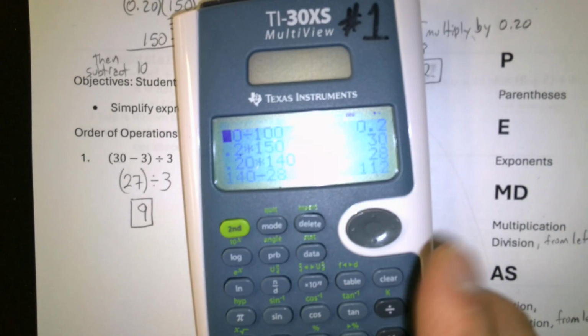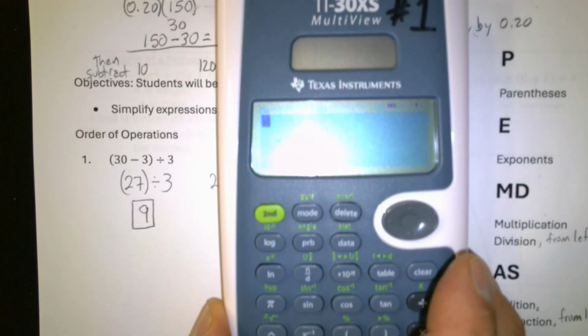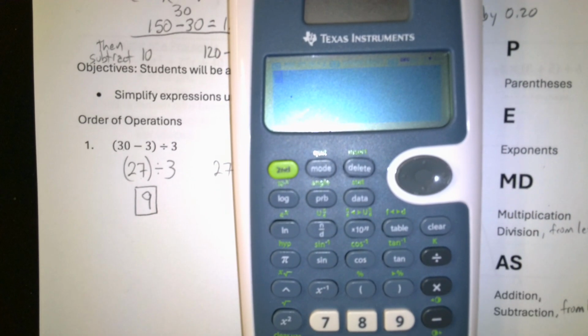We will be using calculators in this course. Calculators are a tool. They're a math tool. Not only do I let you use them, I encourage you to use them. Not to do your work, but to check your work.